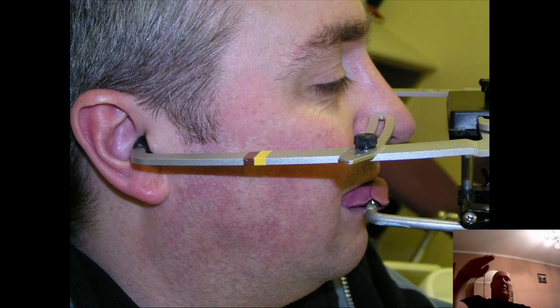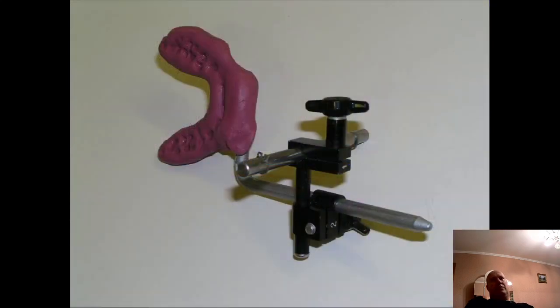And if your upper tooth row is not parallel to the cranium, then, for example, it looks like that. Then you will have a big amount of impression mass here and a very little amount of impression material here, just like that. In this case, you see it's quite parallel.